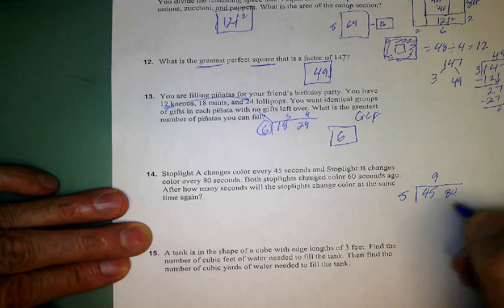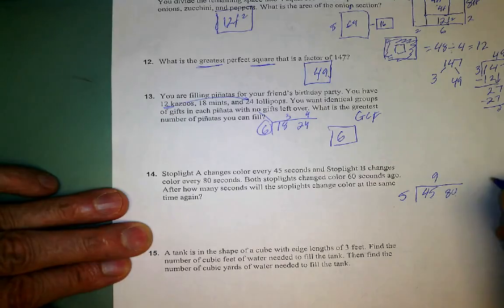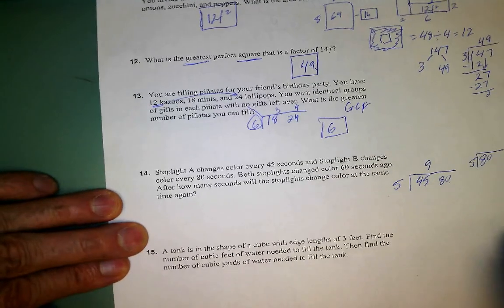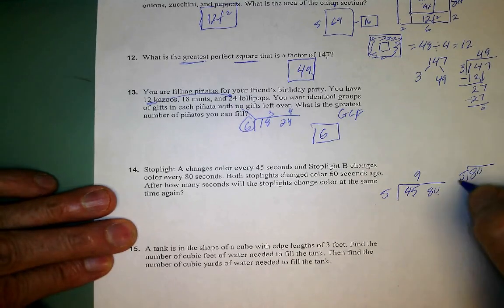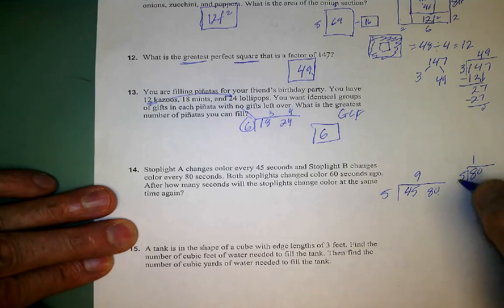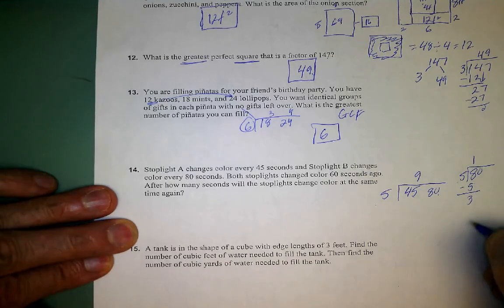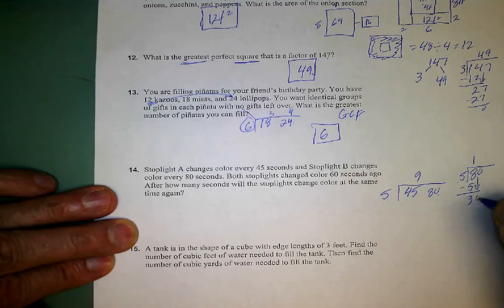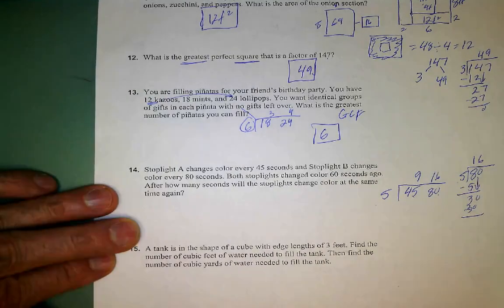It's 16, but if you didn't know that, come over here and do a little division. That long division comes in handy. 5 goes into 8 1 time. 5 times 1 is 5. Subtract. What do I do now? Bring down that next number. And 5 goes into 30 6 times. That's how you get that 16. So perfect fit. Does anything go into 9 and 16? Only 1. So I'm done.